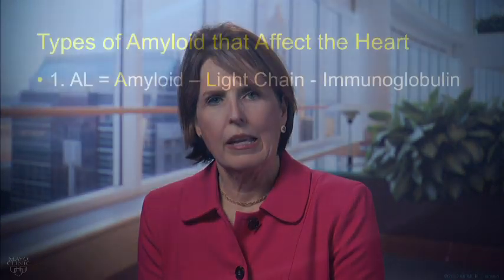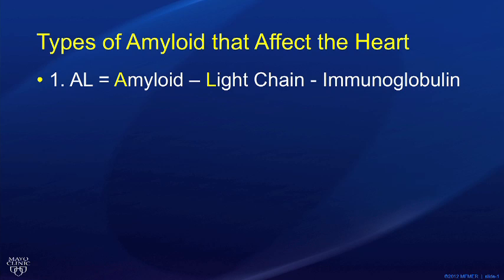The first type is called AL amyloid. And the A just stands for amyloid, and L stands for light chain type. And this is an immunoglobulin, a protein that is normally made to fight infection. But you have abnormal cells in your bone marrow that are making too much of these light chains, and they form amyloid protein that deposits in the organs and tissues of your body.